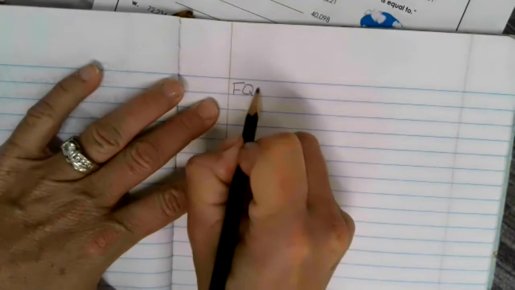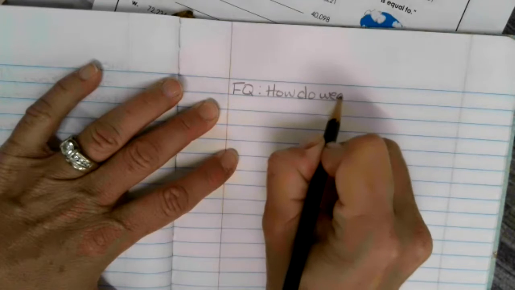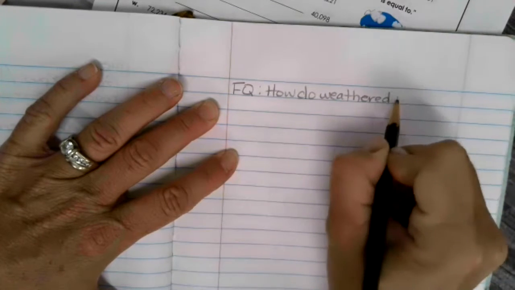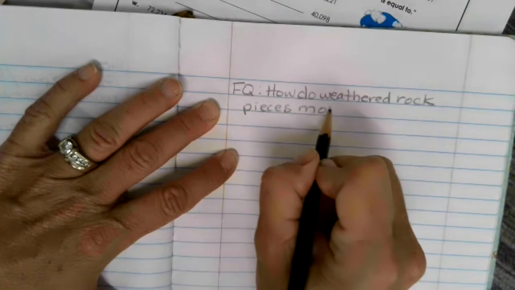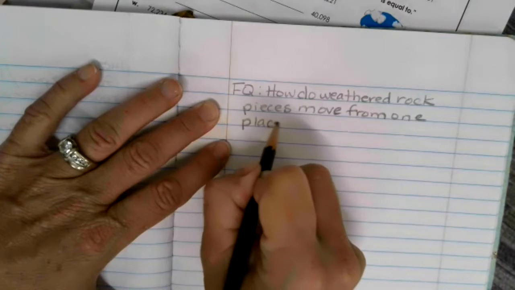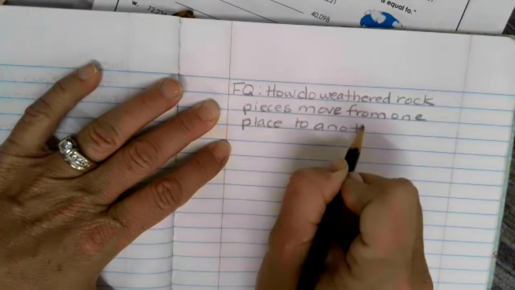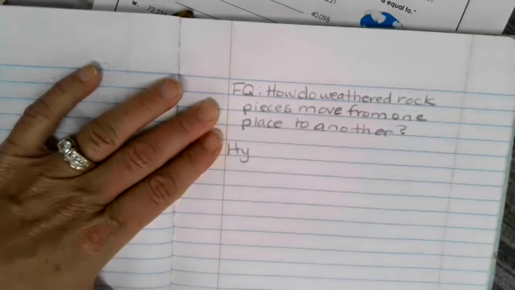Make sure you have your science notebook and a pencil. At the top of your science notebook, I want you to write our new focus question. So FQ, focus question: How do weathered rock pieces move from one place to another? And I want you to make your hypothesis. How do you think these things move?